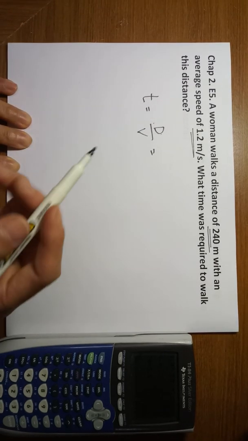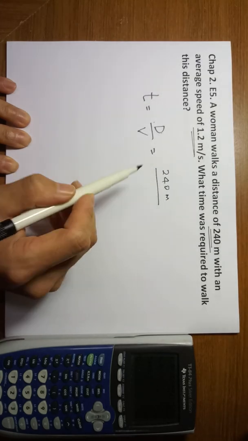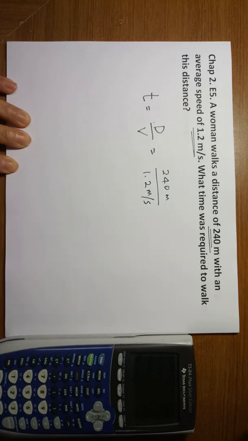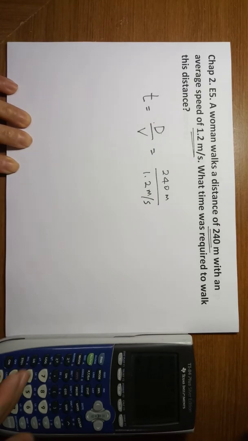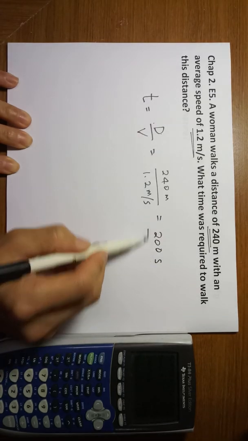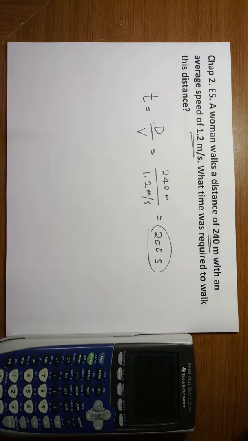Distance is 240 meters, and your average speed is 1.2. So 240 divided by 1.2, and you will get 200 seconds to walk 240 meters.